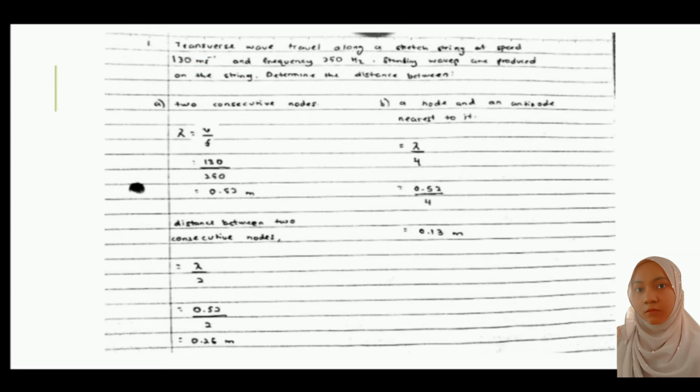Okay, then we continue with the questions. First question: a transverse wave travels along a stretched string at speed 130 meter per second and frequency 250 Hz. Standing waves are produced on the string. Determine the distance between two consecutive nodes. We know the distance between two consecutive nodes is lambda over 2, but we don't have the value of lambda, so we find lambda first.